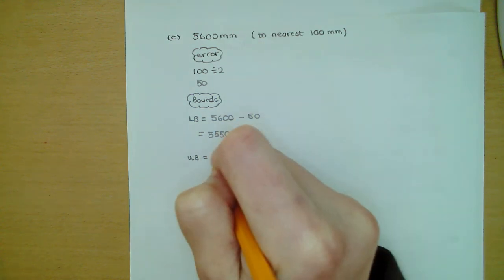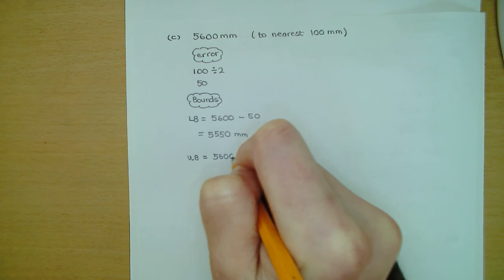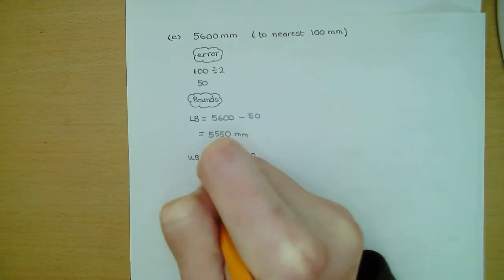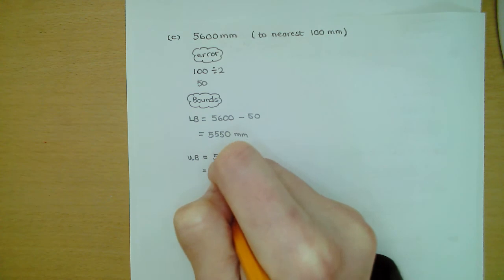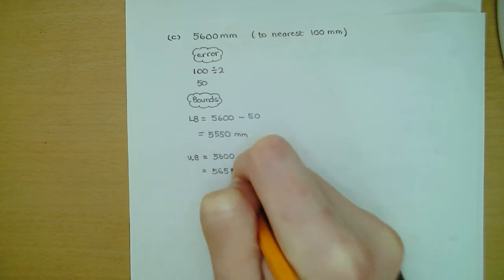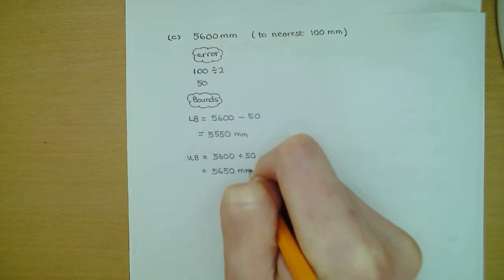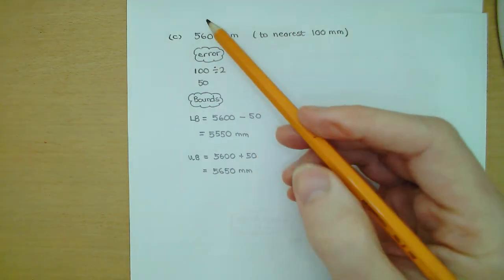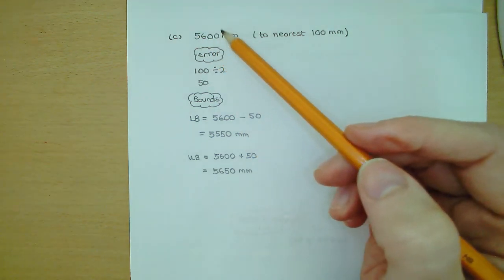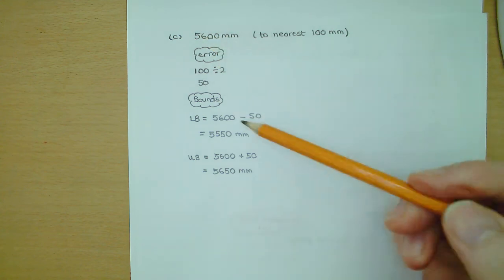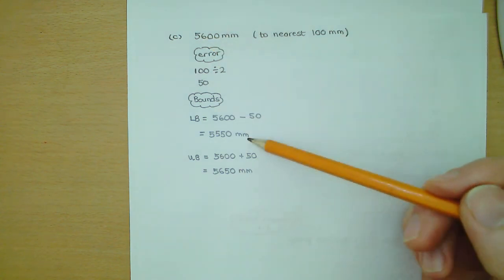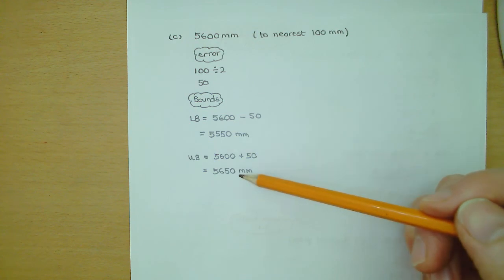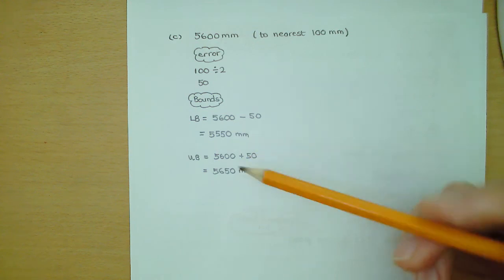So it will be 5,600 plus 50. And that's going to give us 5,650 millimeters. And again, that's our answer for the bounds for part C. So before the actual value was rounded, the actual value would lie somewhere between 5,550 millimeters and 5,650 millimeters inclusive.